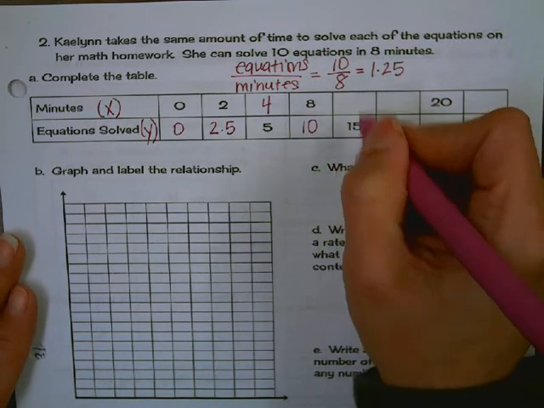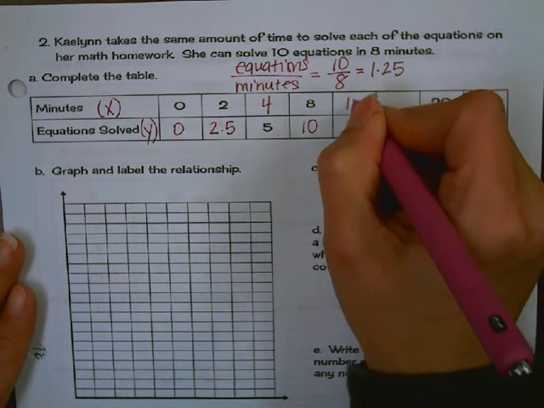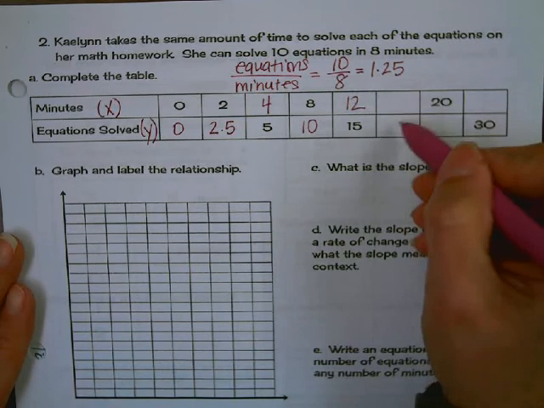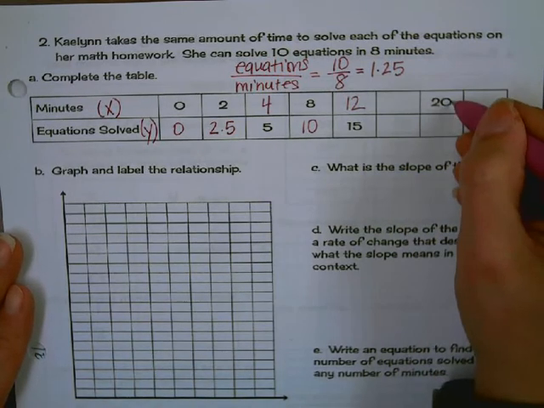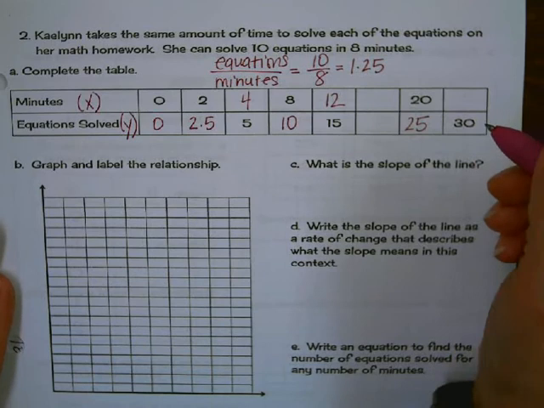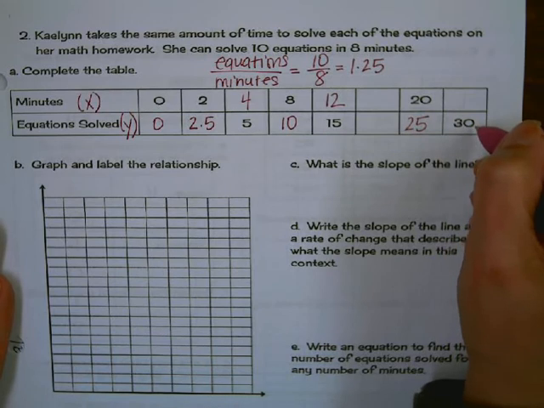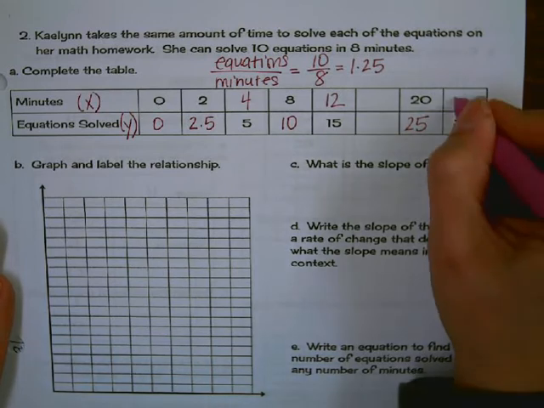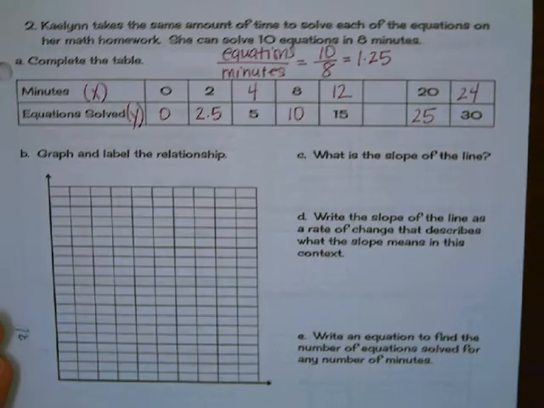8 times 1.25 is going to give me 10. I'm working my way backwards again. 15 divided by 1.25 is going to give me 12. Not 100% sure why I have this empty box here, so don't worry about it. In 20 minutes, she can solve 20 times 1.25, which is 25 equations. And now I need to figure out how many minutes it takes her to solve 30 equations. When I work my way backwards, 30 divided by 1.25 gives me 24.